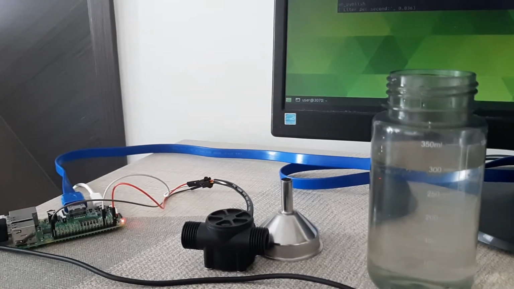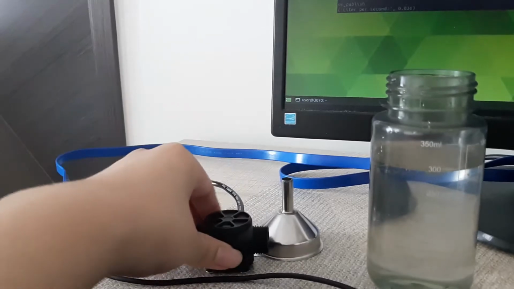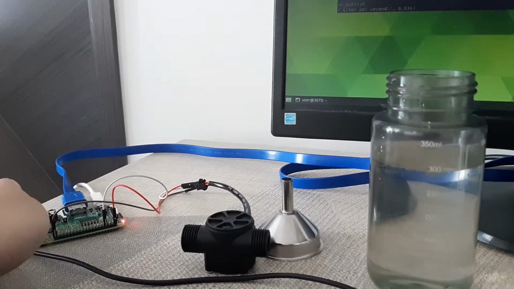This is the demo video of the data connection and data transfer part. First, take a look at the material. This is the water flow sensor for getting the water flow value. This is a Raspberry Pi for calculating the data and transferring the data to the server.